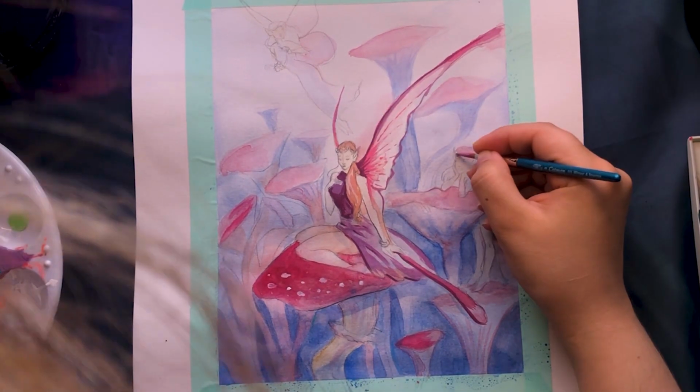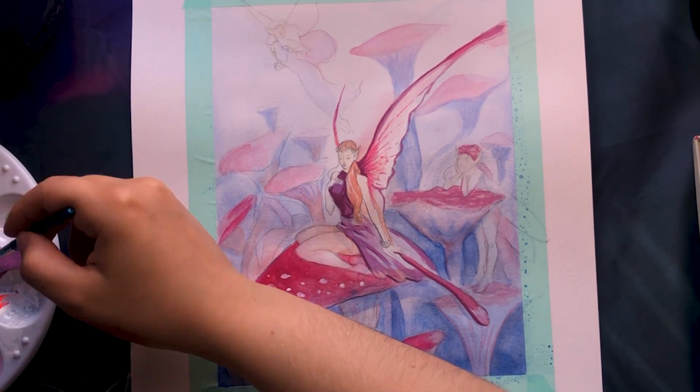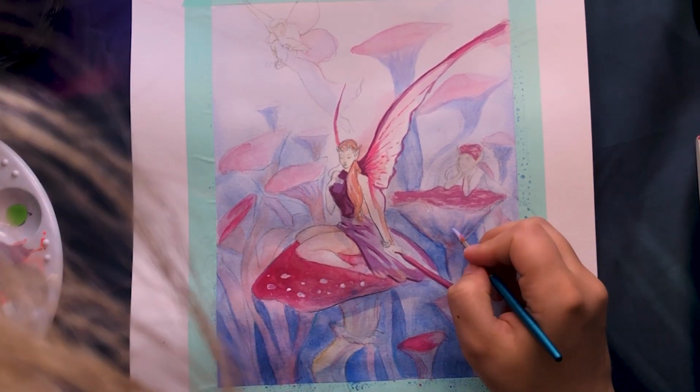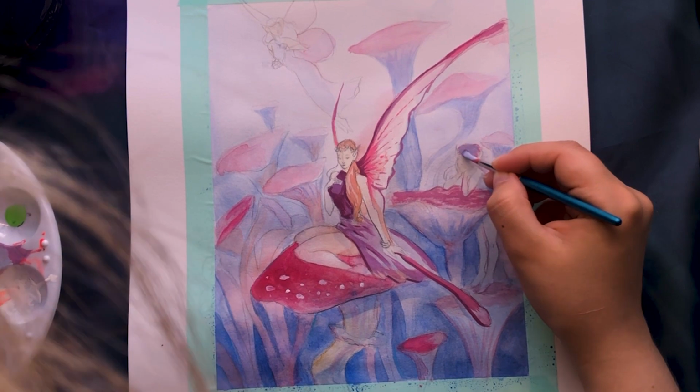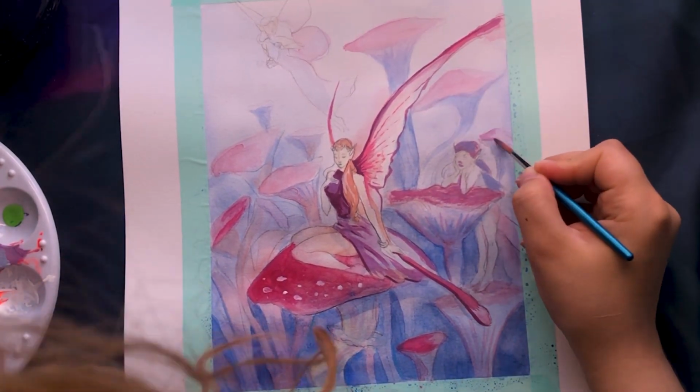I continue adding layers of watercolors followed by gouache. And I don't pretend I have a perfect technique, because probably any very proficient watercolorist would look at my process and scream or cry in horror.